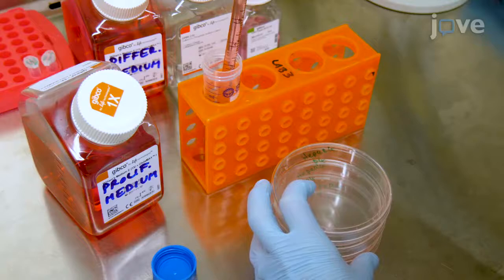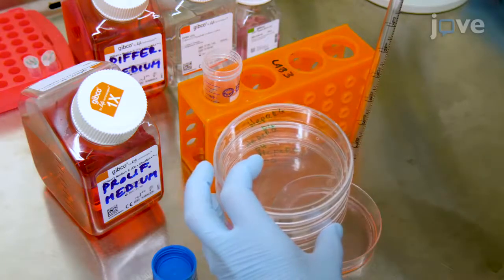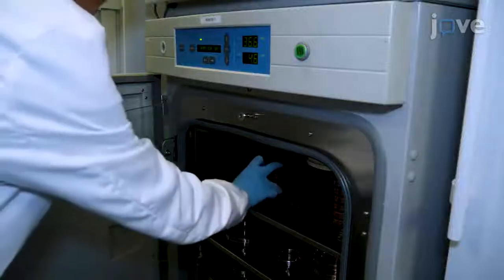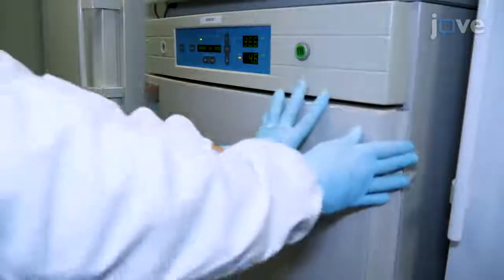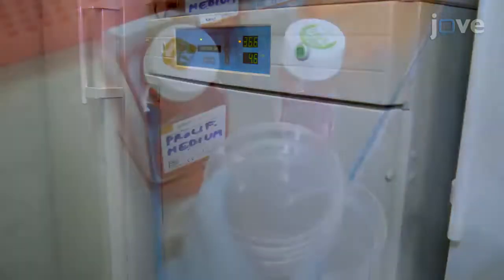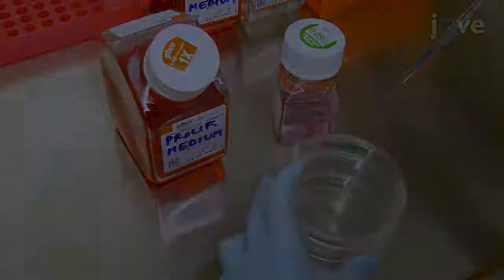Again, count the cells and dilute in order to plate 250,000 cells per square centimeter. At this stage, amplify the cells by repeating these steps to reach an appropriate number of cells to start experiments. To cryopreserve HepaRG cells, detach the cells 24 hours after plating.